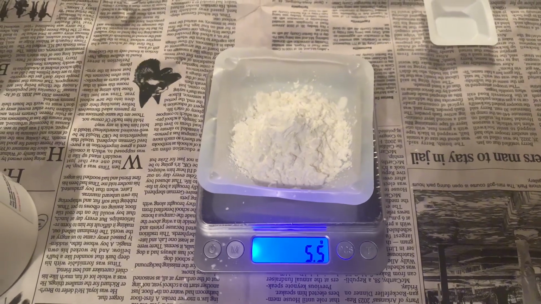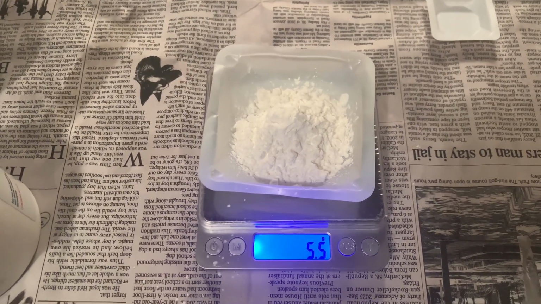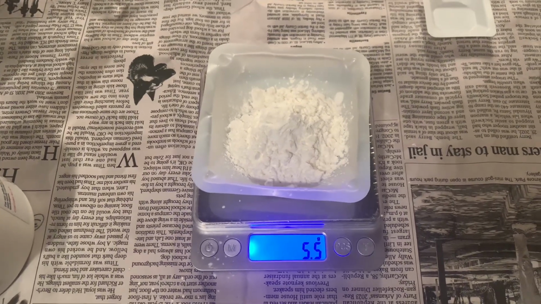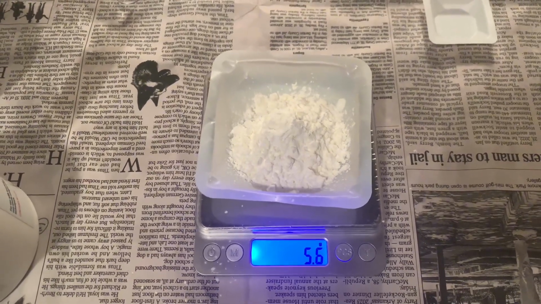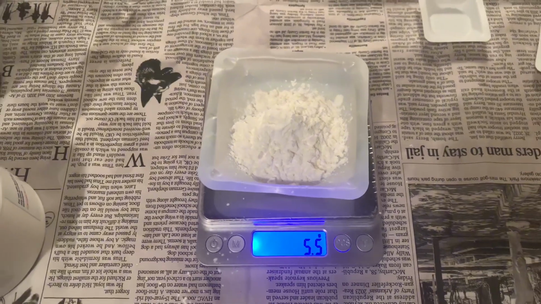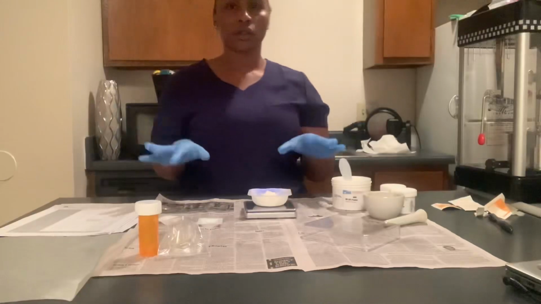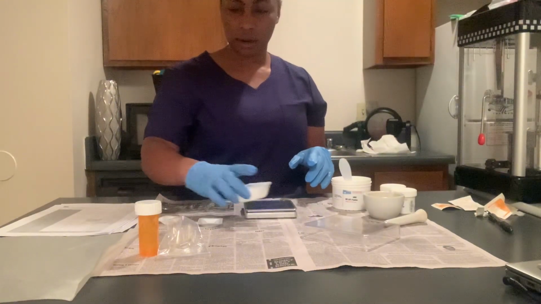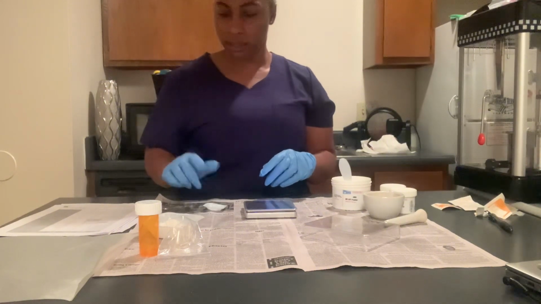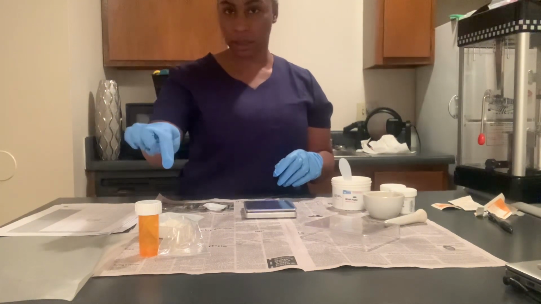So that's our Symbase powder, which is 5.4 grams. It's over just a little bit, which is okay. No, that's the maximum weight allowed for Symbase. So I'm going to put this to the side and then do our other two weights. So we did Symbase, it's 5.4 grams right there.